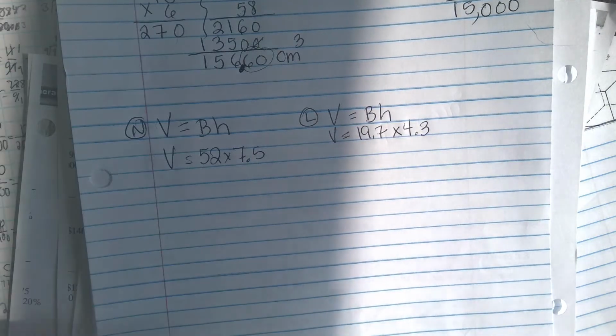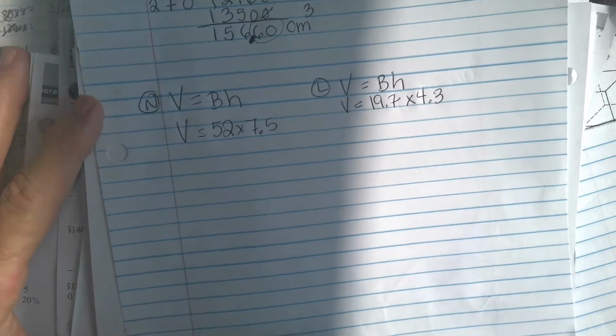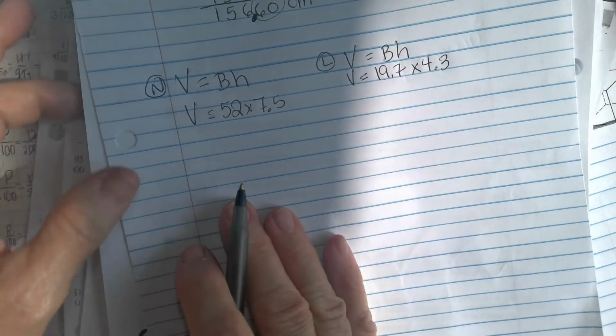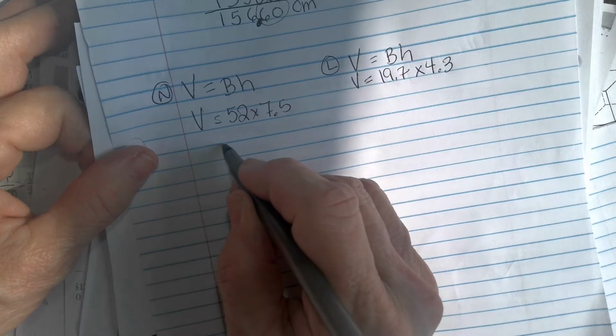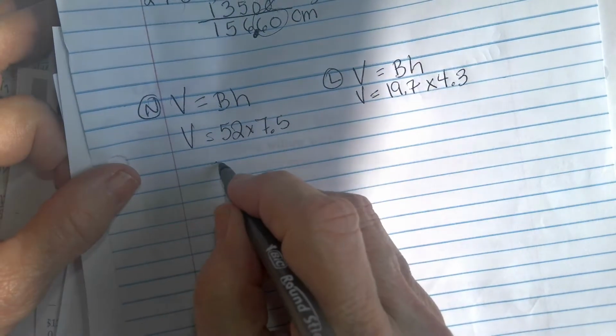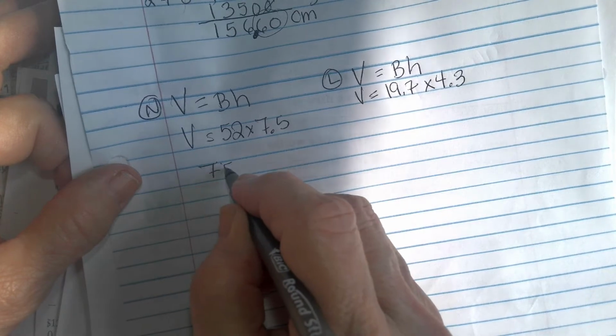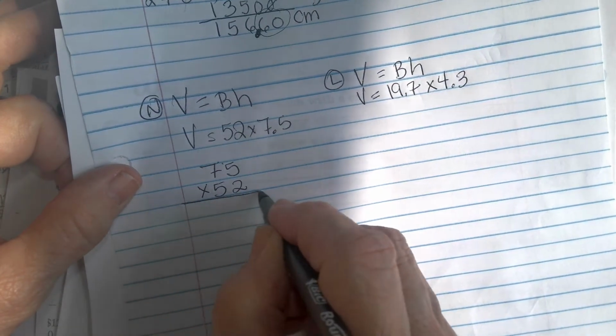Okay. Alrighty. And then we just work those through. So let's just multiply, and I think I'm going to put the 52 on the bottom. It looks easier. So 75 times the 52.